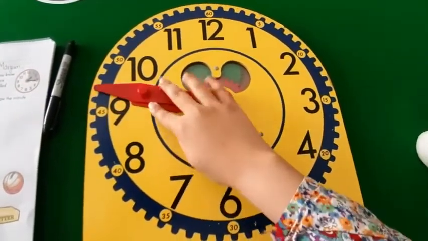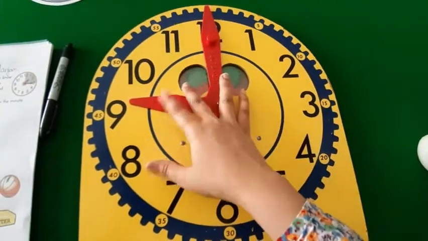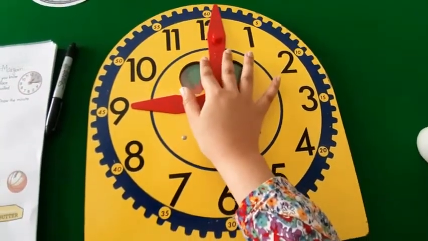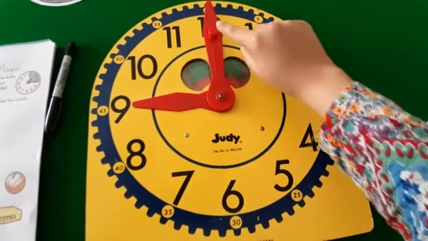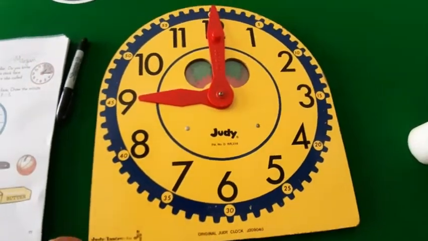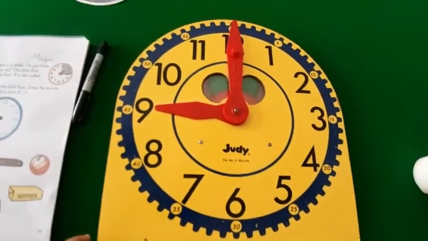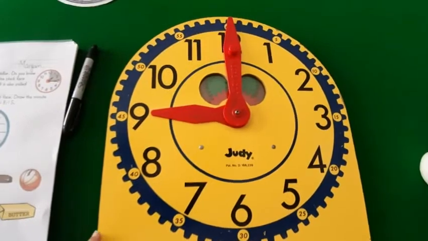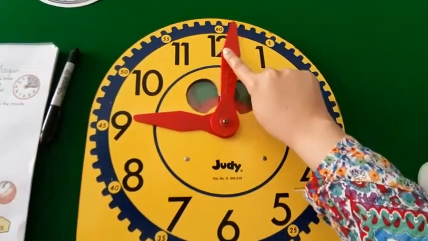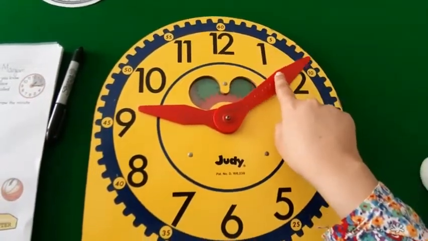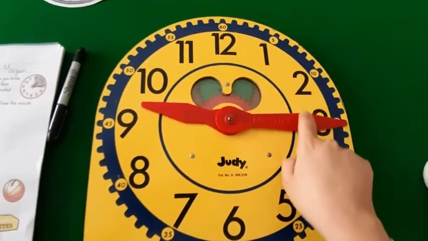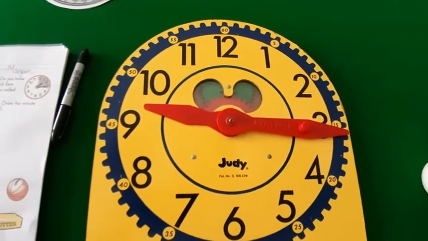Let's say it's 9 o'clock. Now, if I have to say that the time is 9:15, then how will my minute hand move? This is how it's going to move. 5, 10, 15. So this is how the time is going to look like.